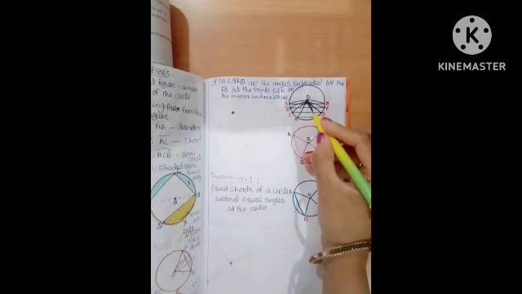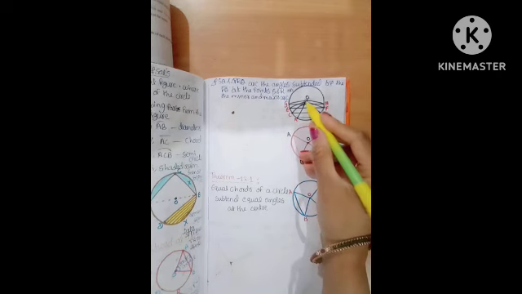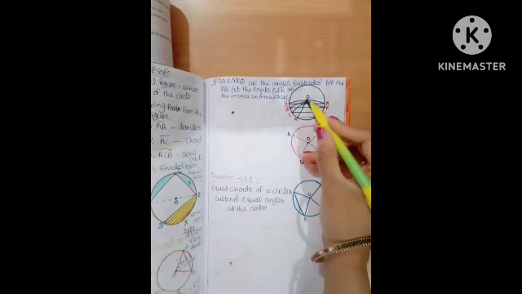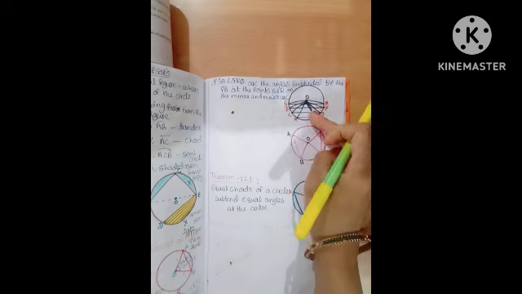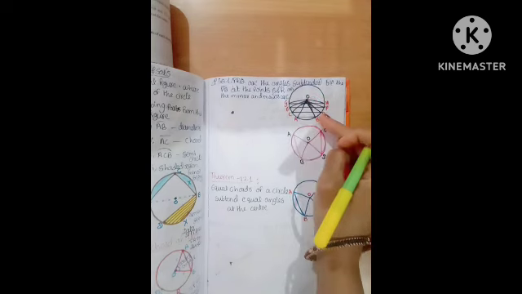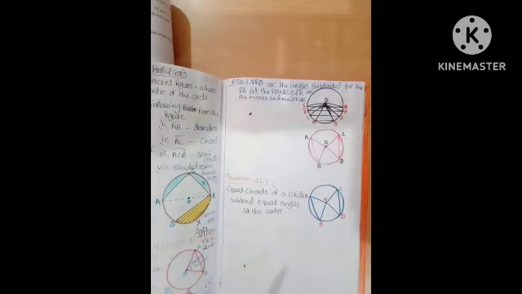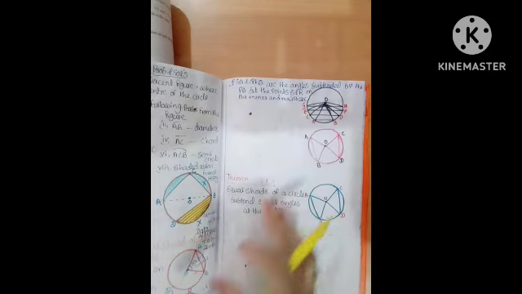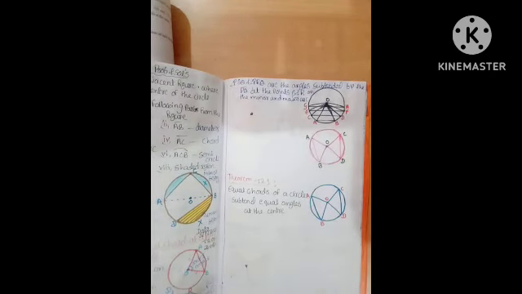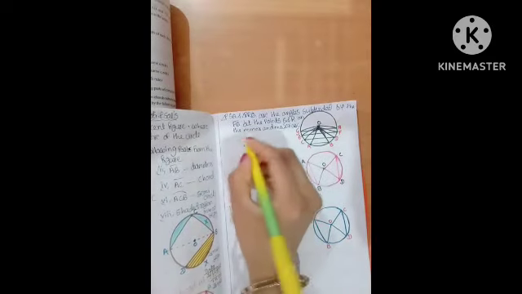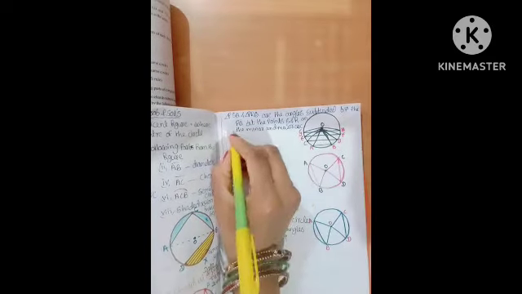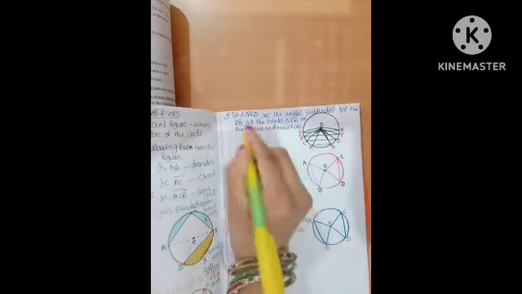So here the chord length is increased and the angles are also increased. Angles depend on the chord length, whether it is short or long.